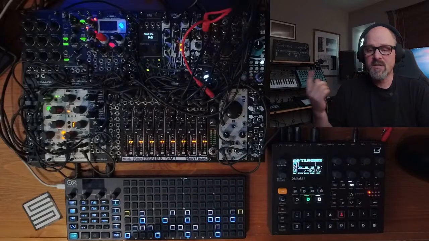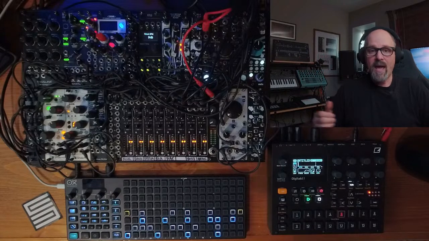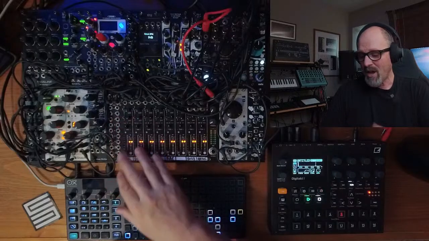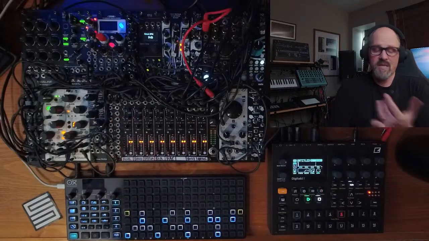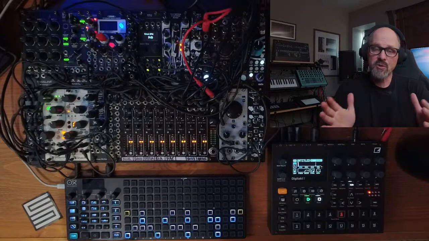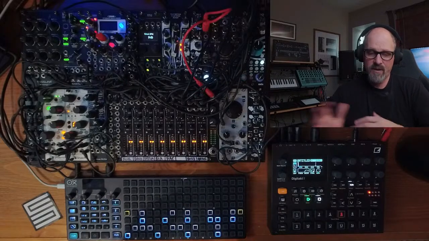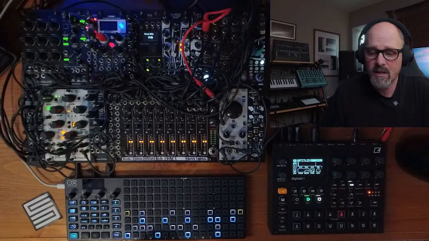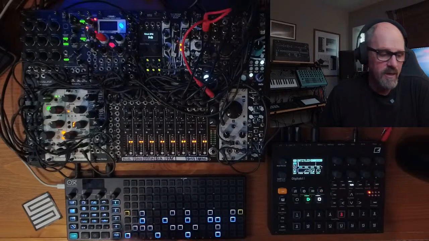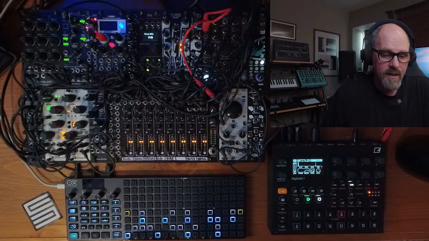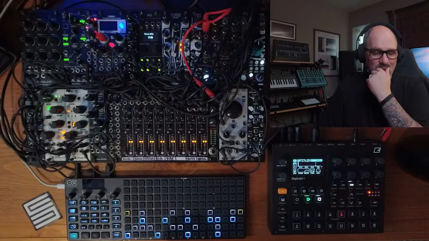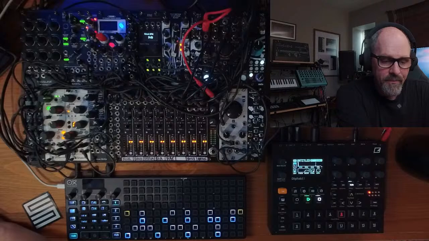I've got tons of gear surrounding me in this studio, and 90% of it will never be used in a live performance, only because it either doesn't lend itself to live performance, or it's too big to travel with, or it's too specific a sound and it doesn't have enough variety of sound to be able to improvise on it. So a lot of stuff I use for production, but it never really makes it to the performance world.